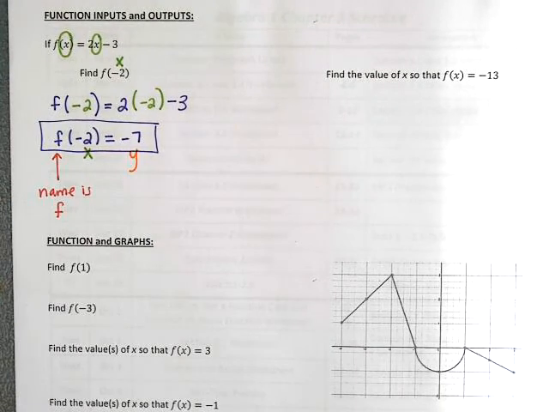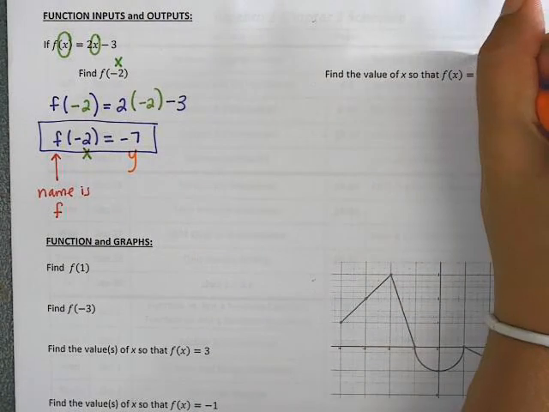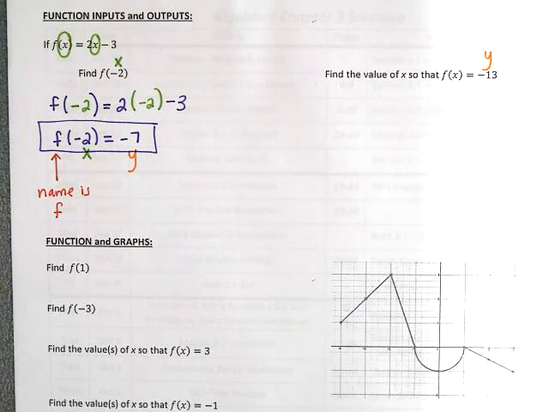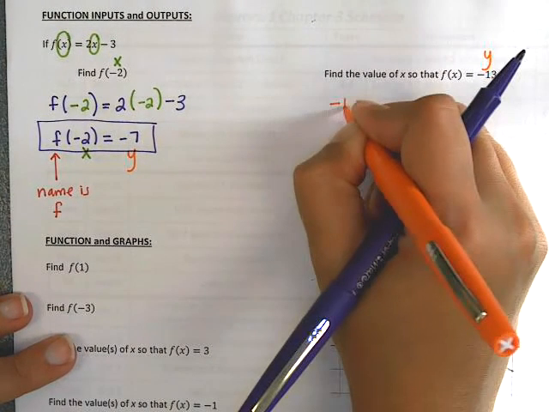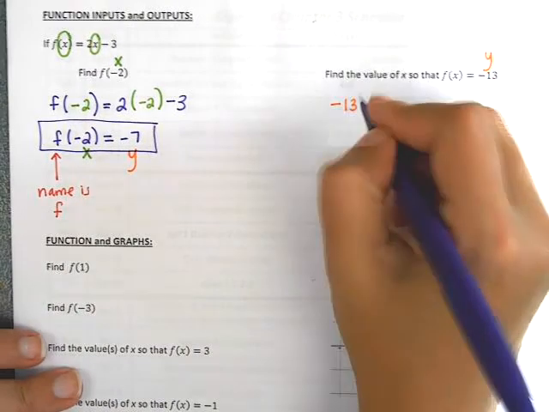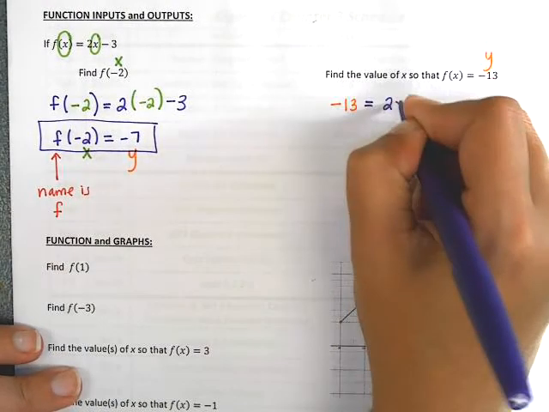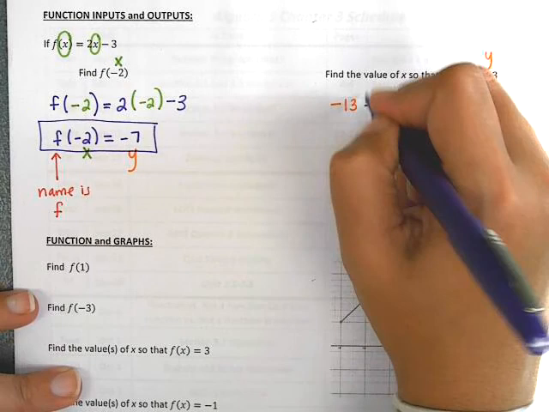Next, we said sometimes we could be asked to calculate an x value. So it says find the value of x so that f of x is -13. Because this is outside of the parentheses, it's a y value. So we would put it where we would normally put a y. And we would have -13 equals 2x minus 3, and we would solve.